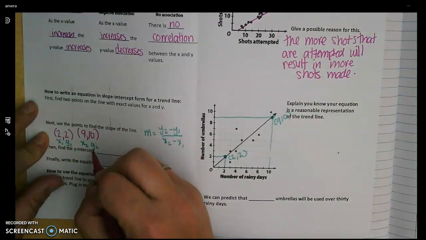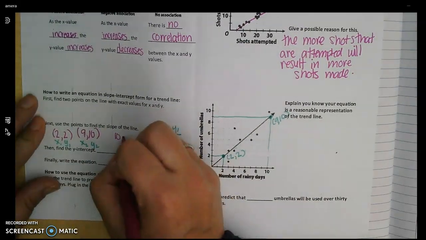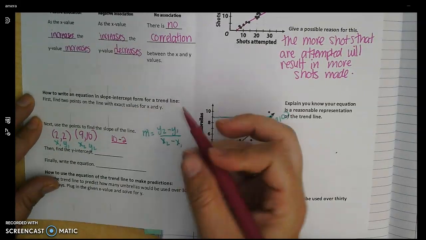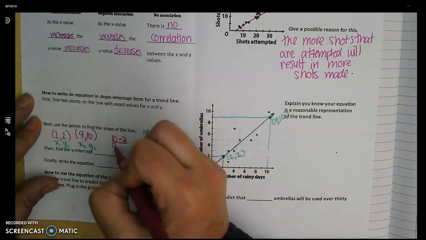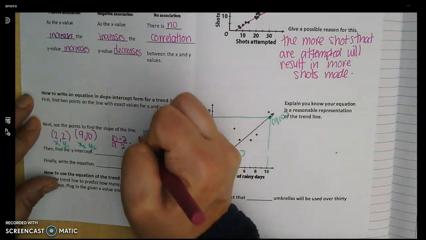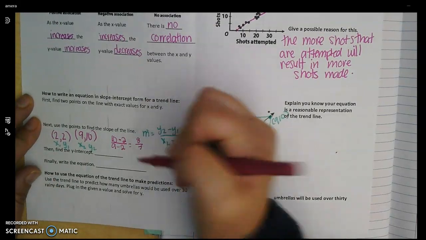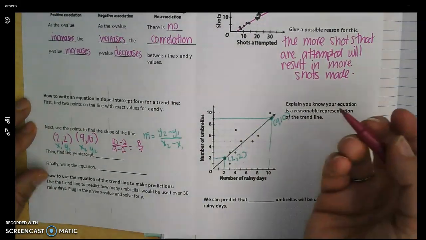So y2 is 10, y1 is 2, I'm going to subtract, over x2 is 9, minus x1 is 2. So if I subtract that, I get 8 over 7. We can leave it just like that. That's going to be our slope.